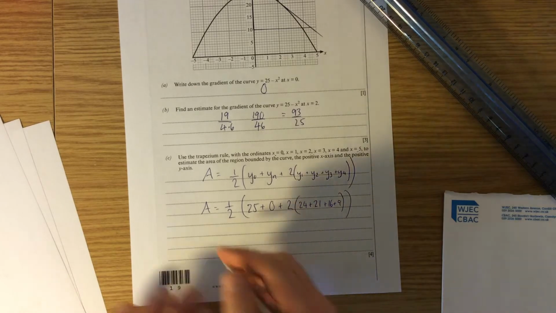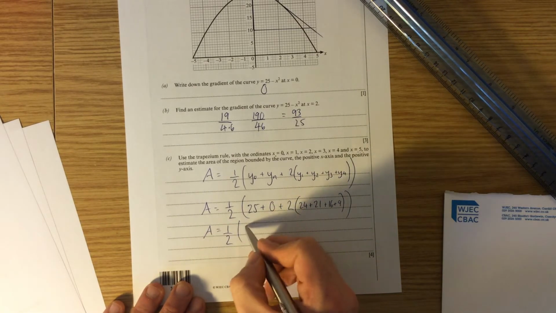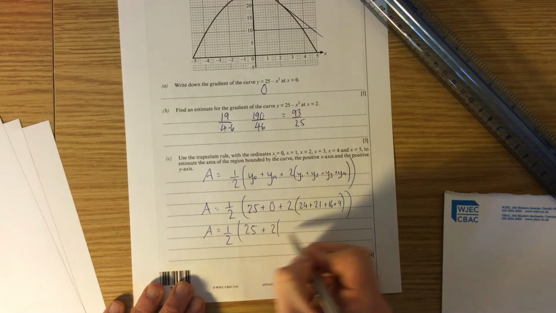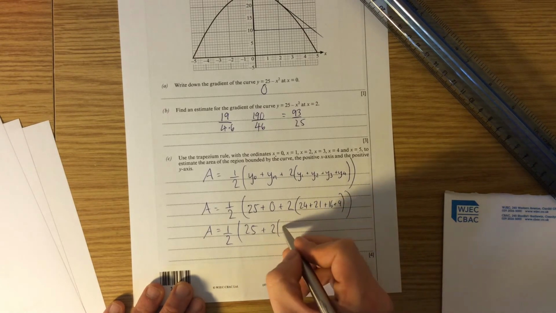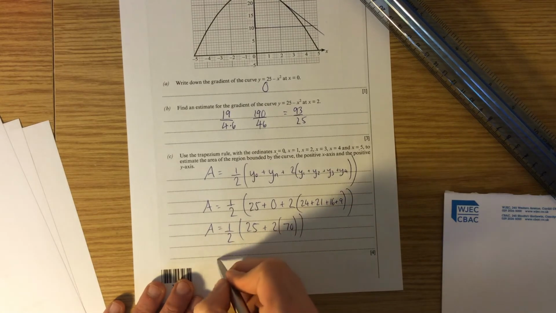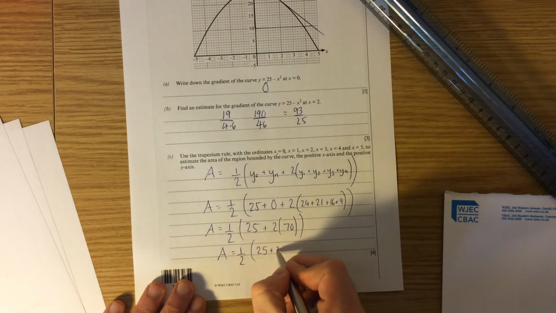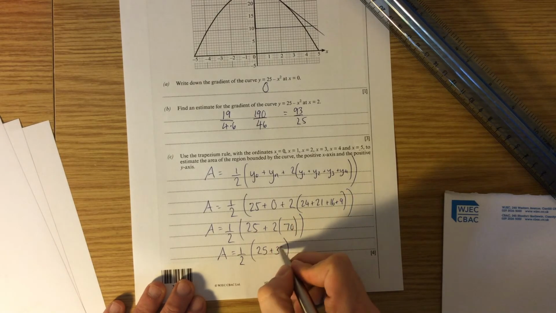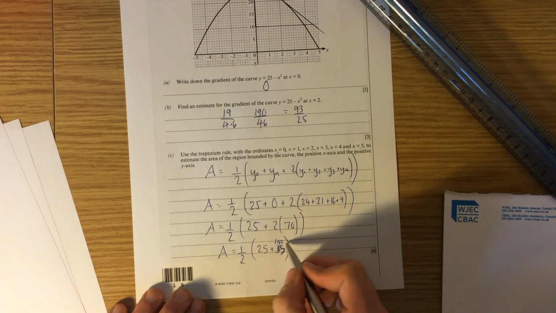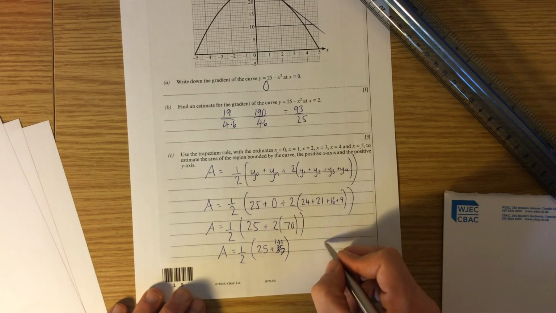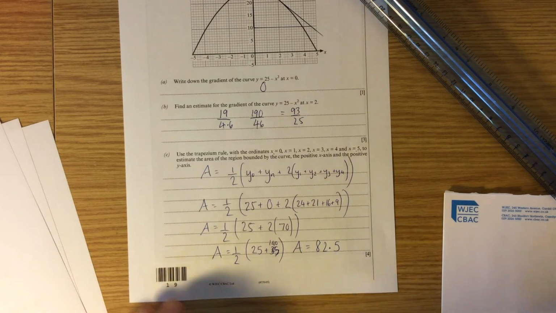Again, remember this is a non-calculator paper, so this all needs to be done mentally. So 25 plus nothing is 25, plus 2 lots of 45, 55, 61, 70. So this is a half of 25 plus 140, sorry, because we are times-ing it by 2 here. So this is a half of 165, so that is 82.5 for the area of the region bounded.